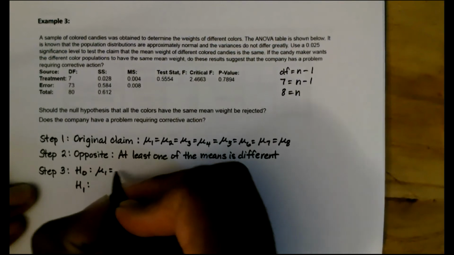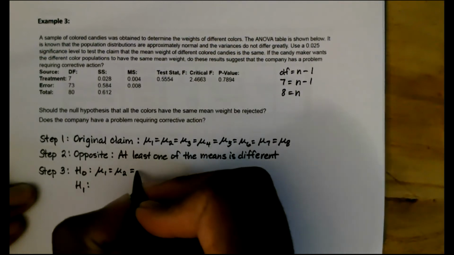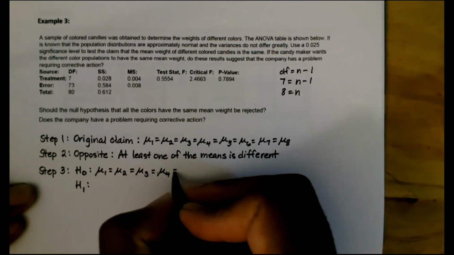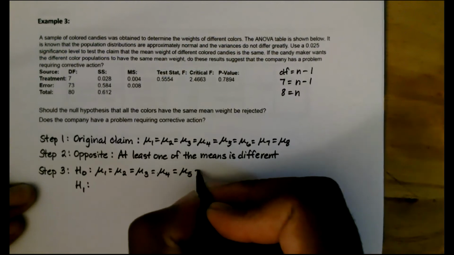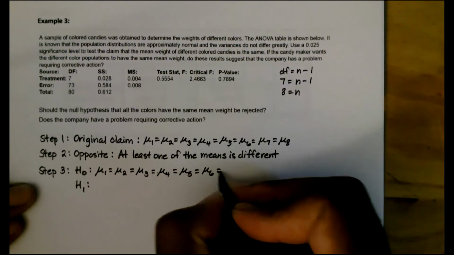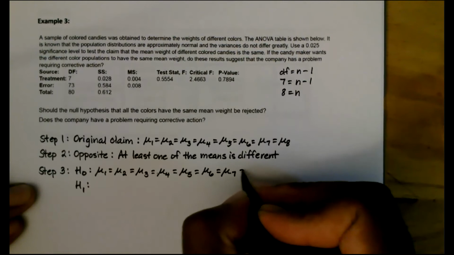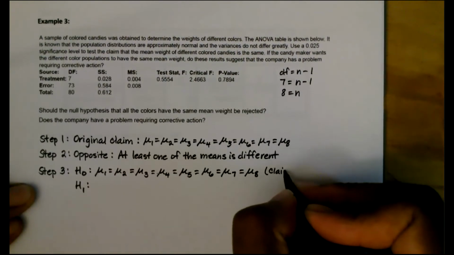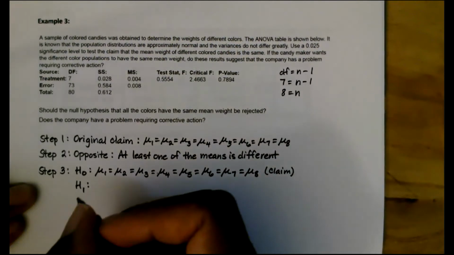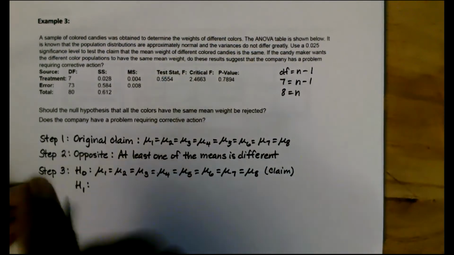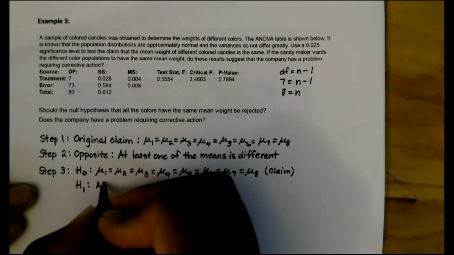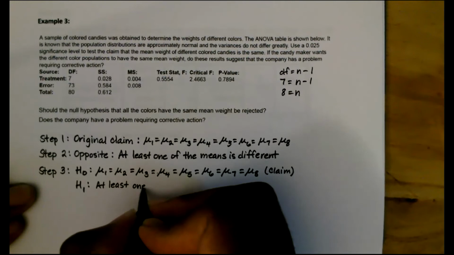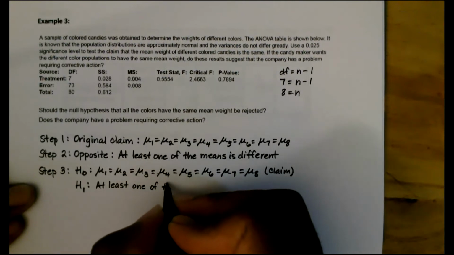So mu1 equals mu2 equals mu3 equals mu4 equals mu5 equals mu6 equals mu7 equals mu8. That is your claim. And the alternative hypothesis is the opposite of that claim: at least one of the means is different.